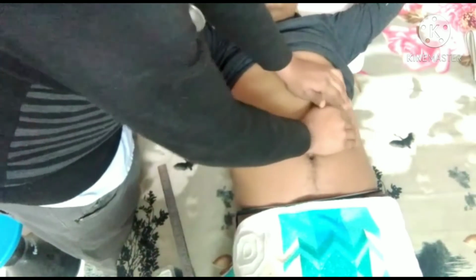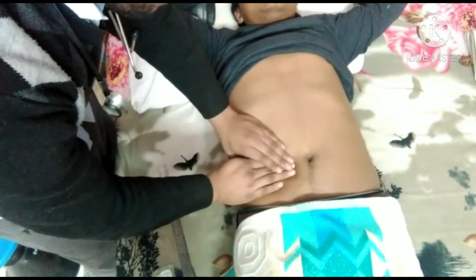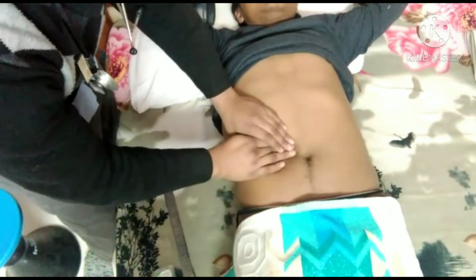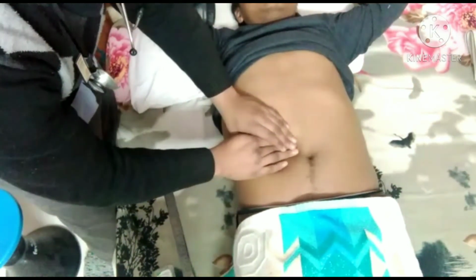Now for the spleen examination, we do the same procedure. First the palpation, then percussion. When the spleen enlarges, it expands anteriorly, downward and medially, often replacing the tympany of stomach and colon with the dullness of a solid organ.